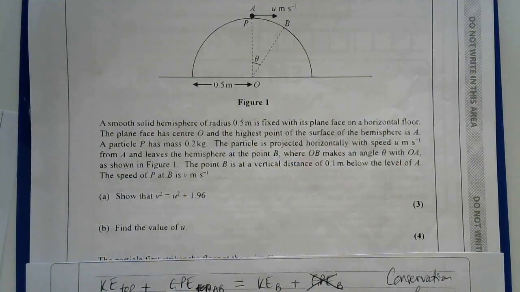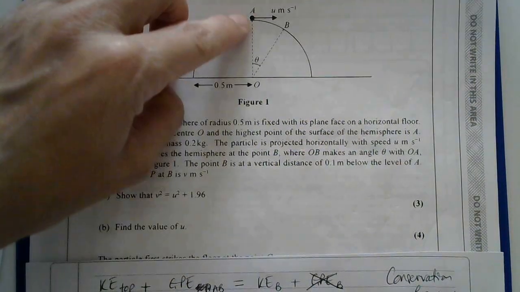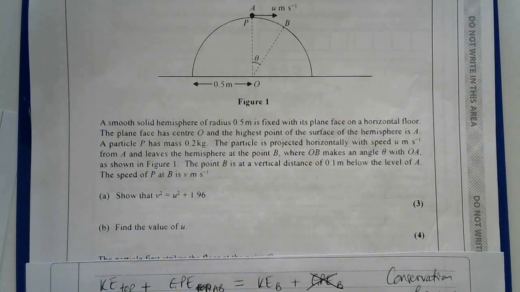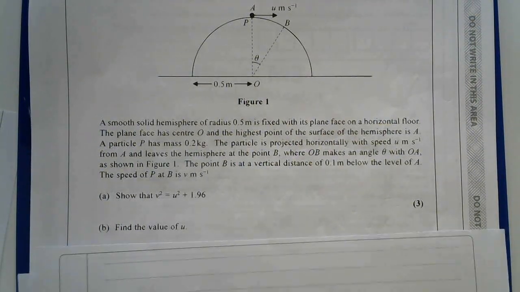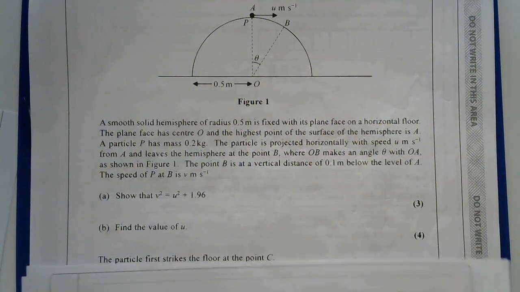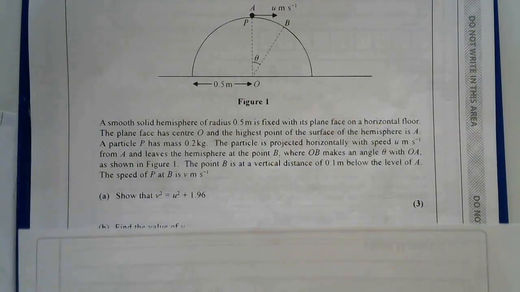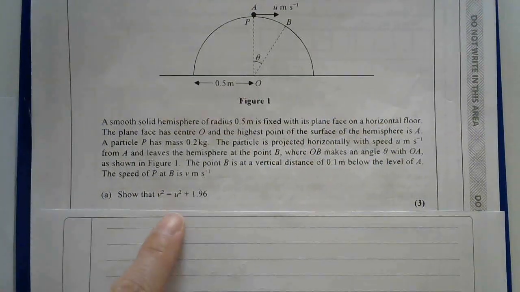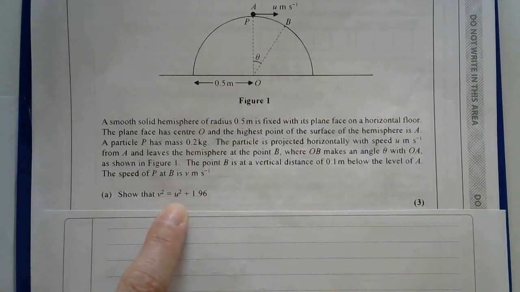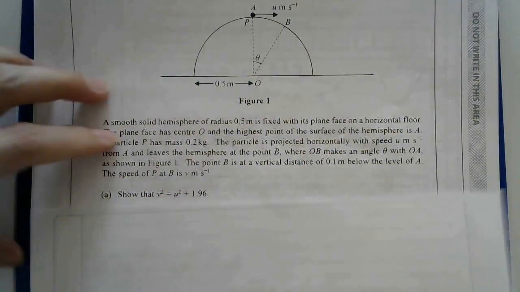So I could use that, and as it's moving in a circle, I will have v squared in the expression for the acceleration, and then that will give me another equation with v squared in it that I can then combine with this to eliminate v squared.